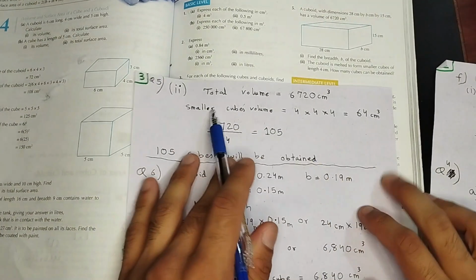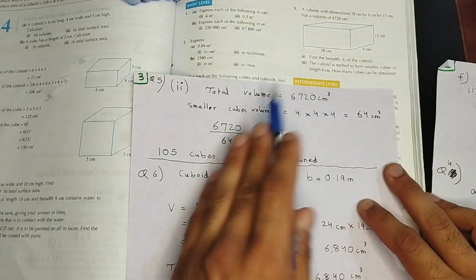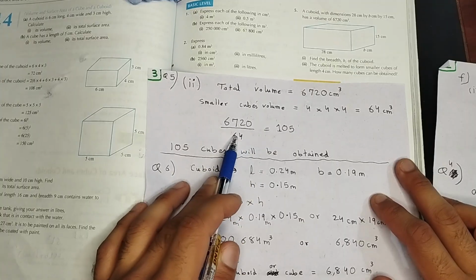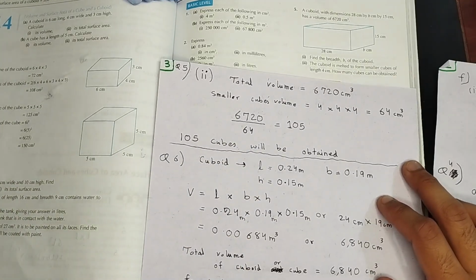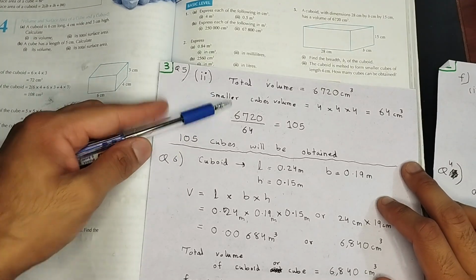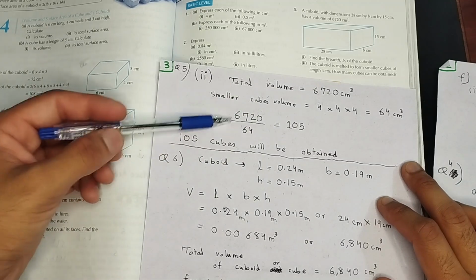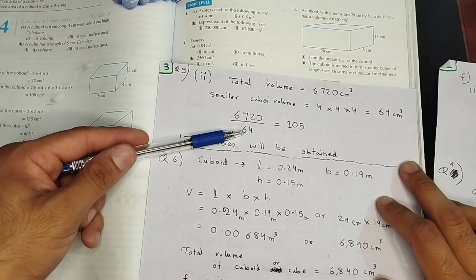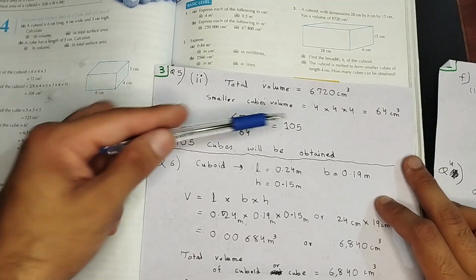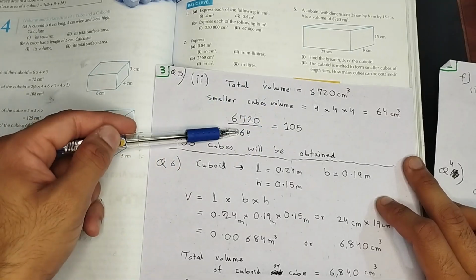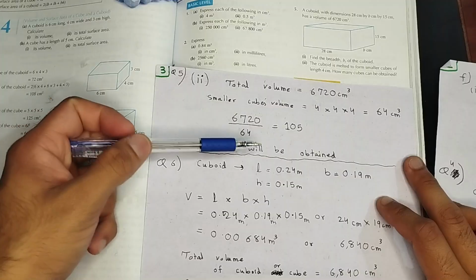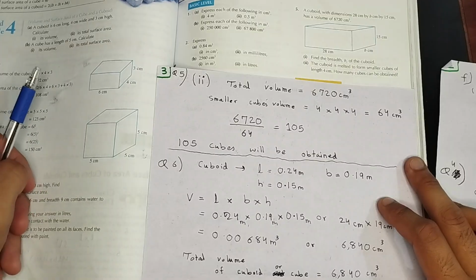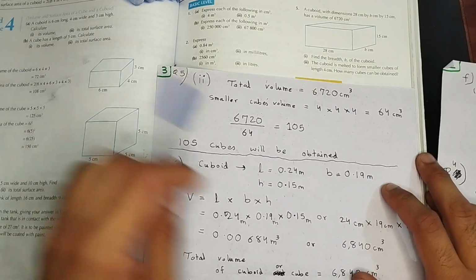So how are we going to know how many smaller cubes of 64 cubic centimeter can fit in the total volume of 6,720? Basically by dividing the total by the volume of each. We've done something similar before in the word problems, okay? The total volume is given and you divide it by each, you will get the number of things. For example, I have a total of 1,000 rupees and let's just say one bag of chips costs me 100 rupees. So how many bags of chips can I buy in total? 1,000 divided by 100 will give me 10, right? So I can buy 10 bags of chips, each costing 100 rupees. That's what we've done before in the word problems in linear equations. So this is pretty much similar to that.